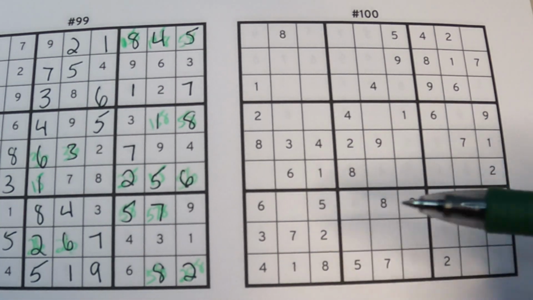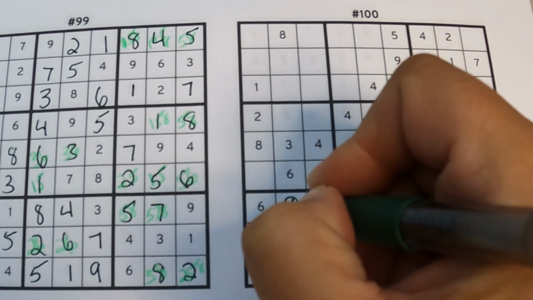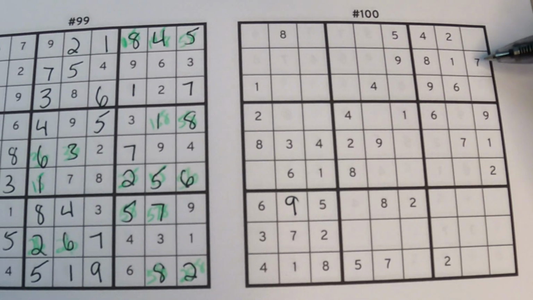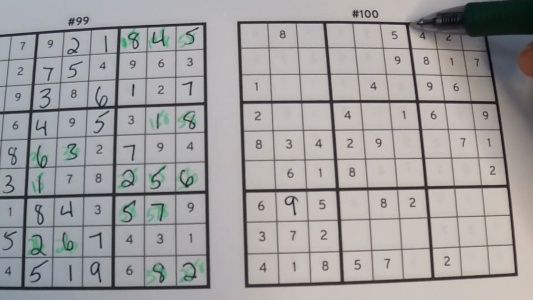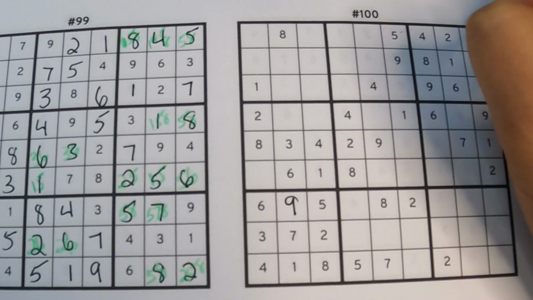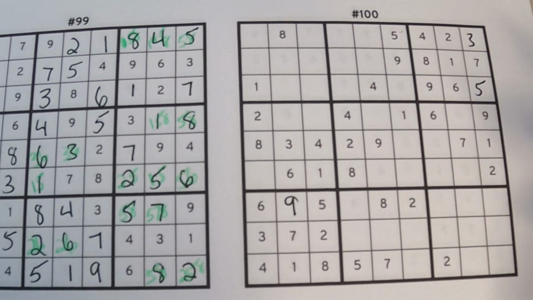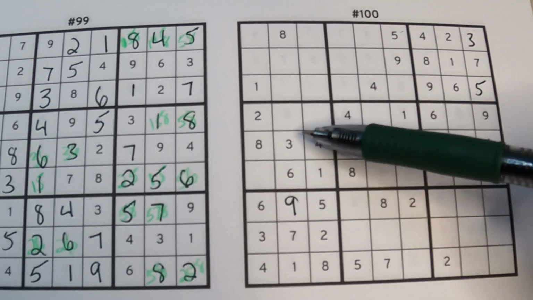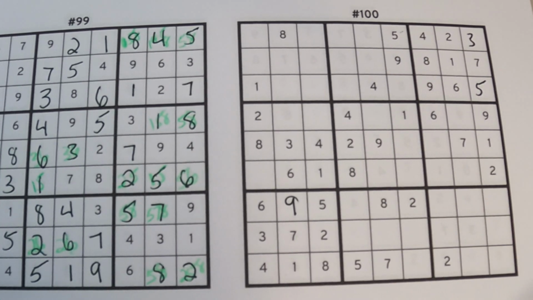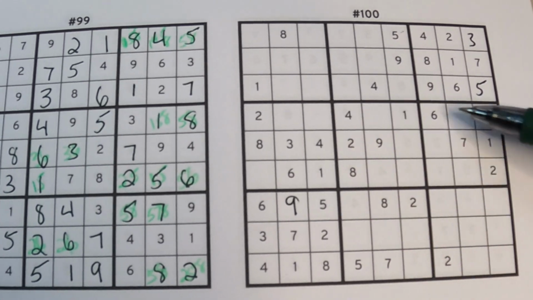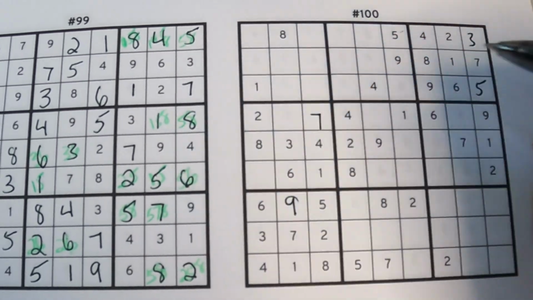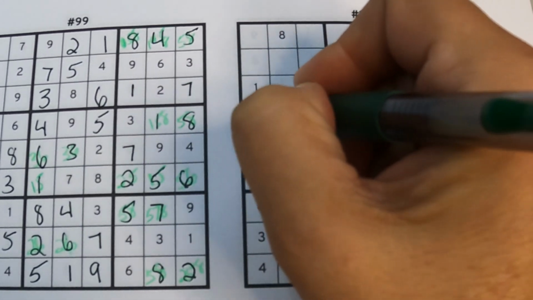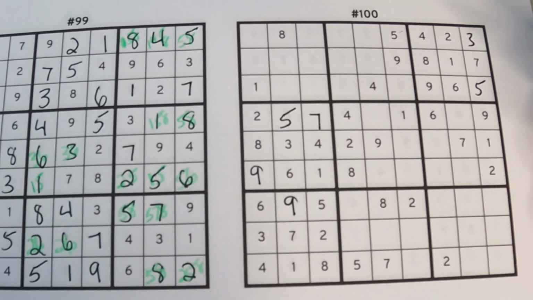If we start with this box, we're missing a 9. For this box, we're missing 3 and 5. We've got a 5 here, so 3, 5. For this box, we're missing 5, 7, and 9. We've got a 5 here and a 9 here, so this is our 7. That 9 makes this our 5, 9.